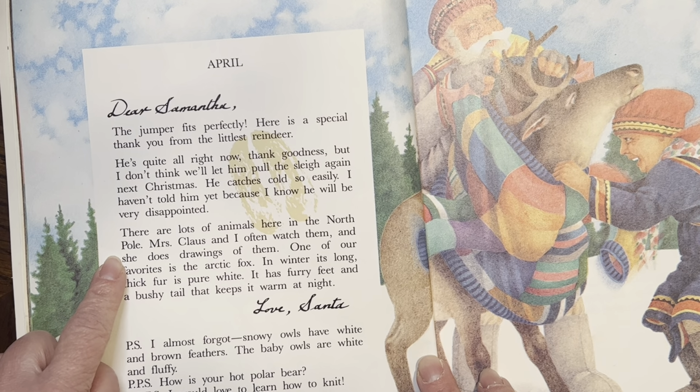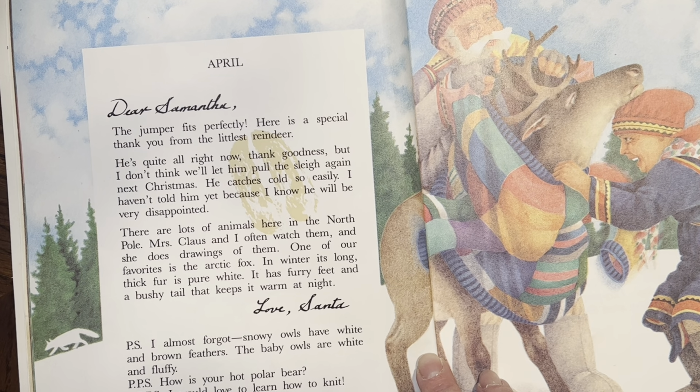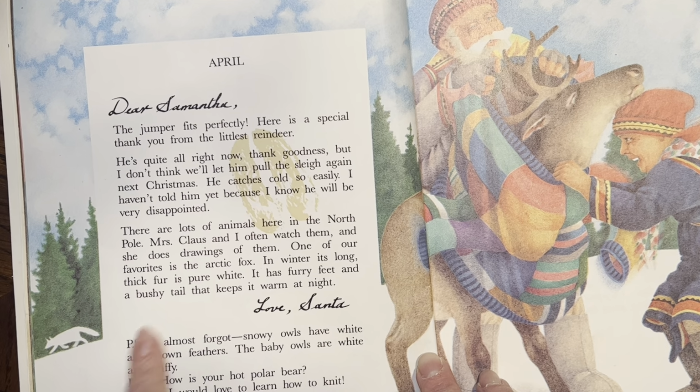There are lots of animals here in the North Pole. Mrs. Claus and I often watch them, and she does drawings of them. One of our favorites is the Arctic fox. In the winter, its long, thick fur is pure white. It has furry feet and a bushy tail that keeps it warm at night. Love, Santa. And then some more of the postscript.